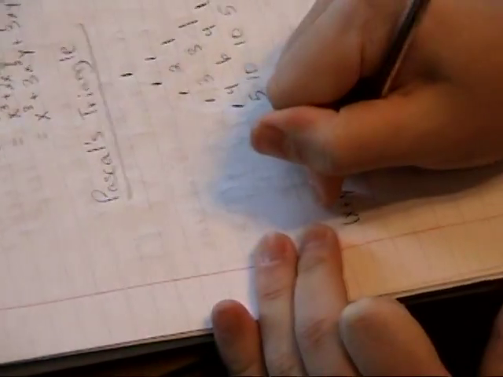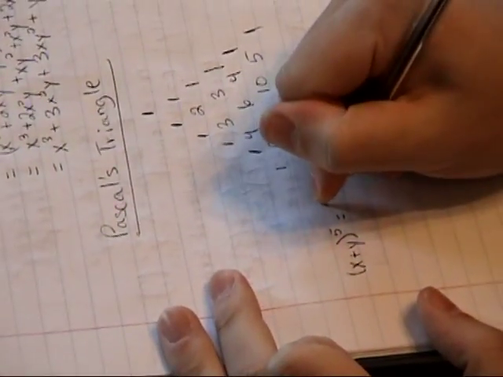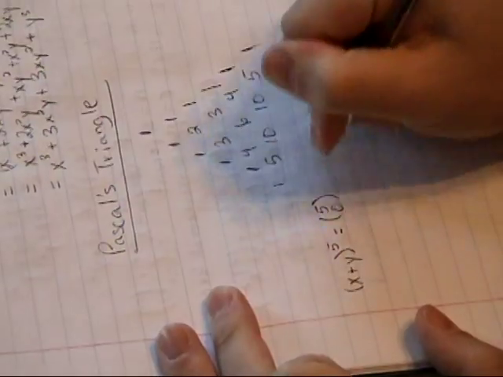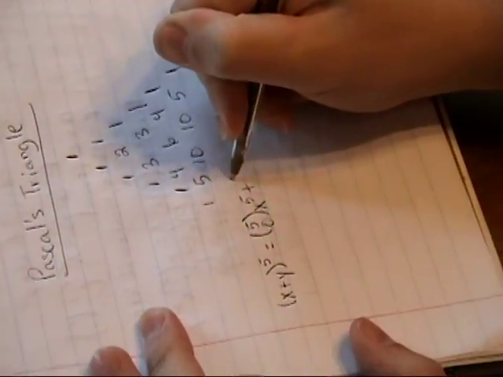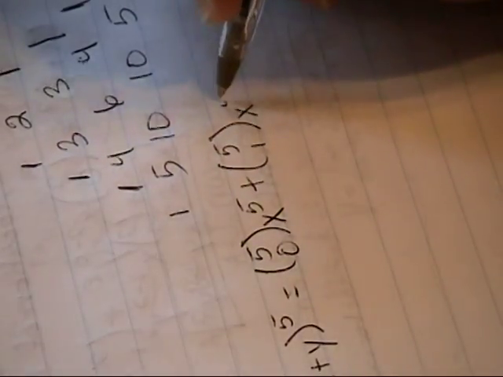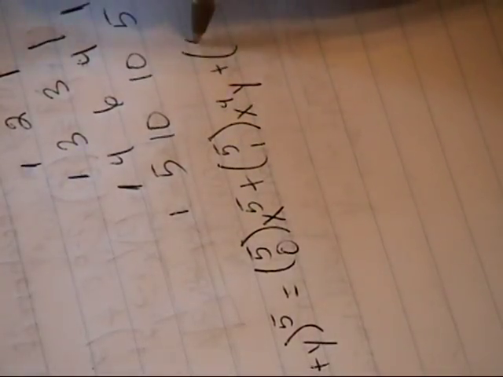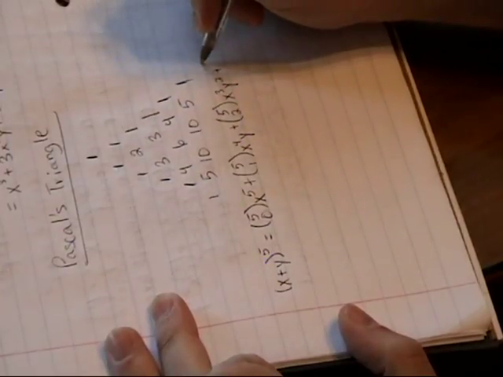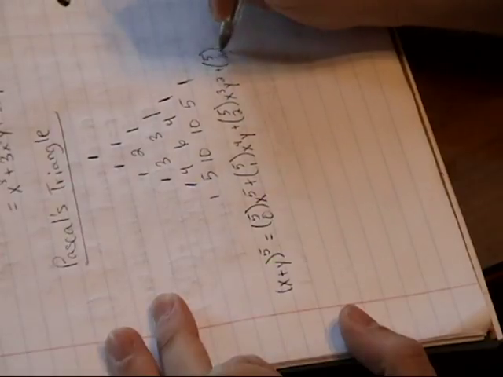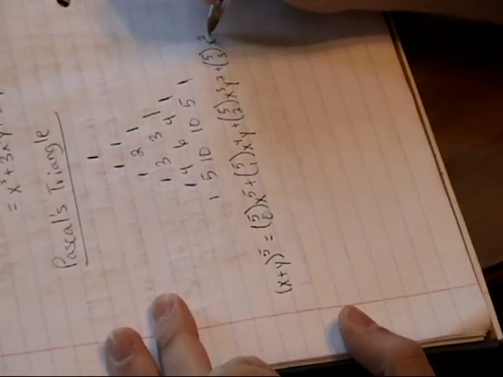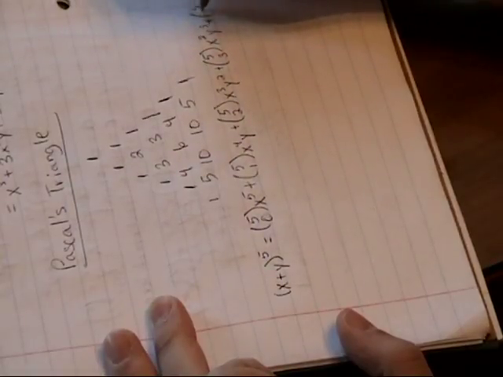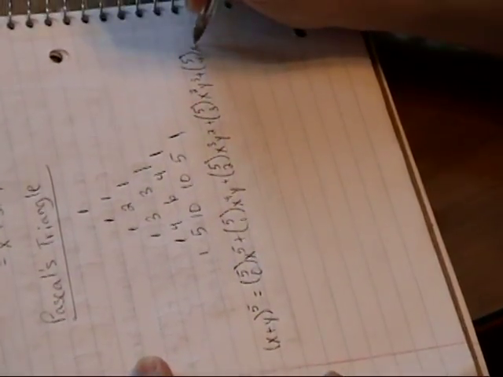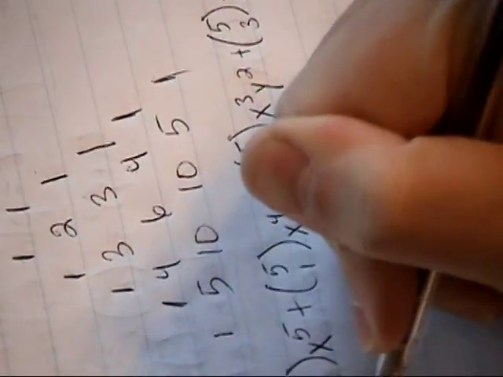So if we do (x + y) to the 5th, expanding that using the binomial theorem, you have 5C0, x to the 5 minus 0, y to the 0, and then 5C1, x to the 4, y, and 5C2, x cubed, y squared, and then 5C3, x squared, y cubed, and then 5C4, x, y to the 4, and then y to the 5th.